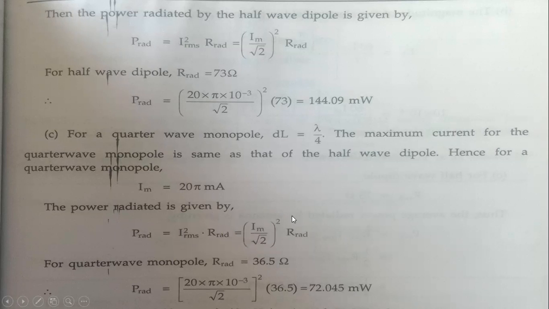If you substitute this value, you will be able to find only the changes in the radiation resistance. That will be 73 divided by 2, so 36.5 ohm will be your radiation resistance in the quarter wave monopole. In this way you can calculate the radiated power, which is equal to (Im divided by root 2) whole square into R radiated.